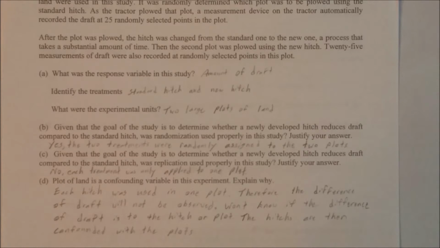Part D asks, plot of land is a confounding variable in this experiment. Explain why. Yes, the plot of land is a confounding variable because the standard hitch and new hitch were confounded to the plots of land. Therefore, the plot of land is a confounding variable. So the standard hitch was with one plot, and then the new hitch was with a different plot. So making the plot a confounding variable, which will skew your results. And this is because one plot can have a different soil type, terrain, or moisture. So this is making the experiment less accurate.